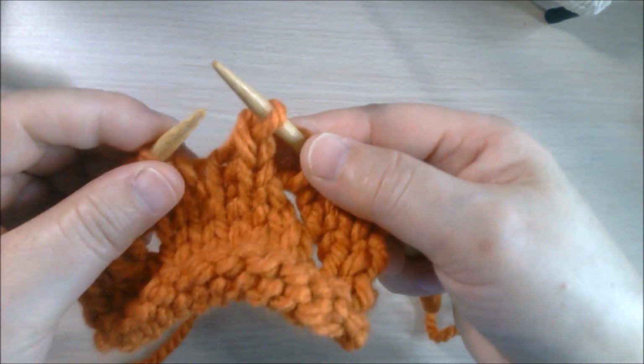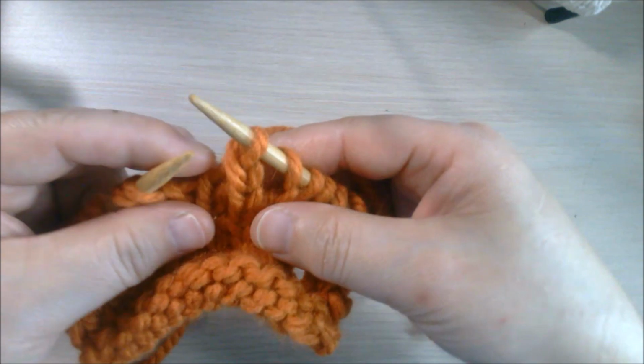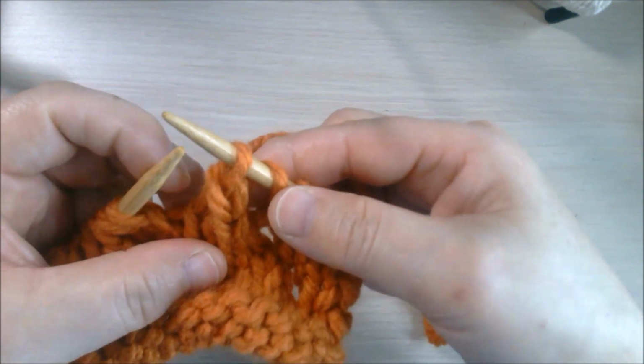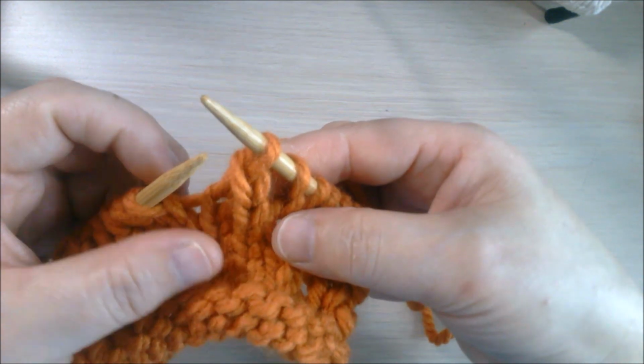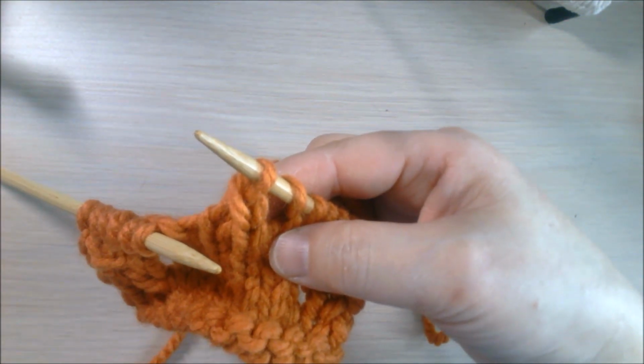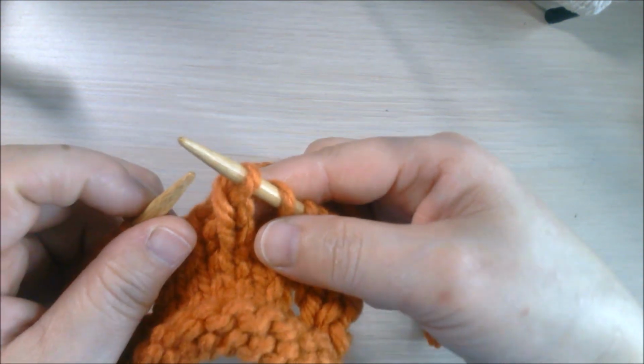That's what I do. That's kind of a personal preference, it really doesn't matter as long as you are doing as the pattern says. Okay, the point is how to undo a SKP. When you undo a stitch, you kind of do it backwards. Okay, the last step is to pick up the slip stitch pass over.